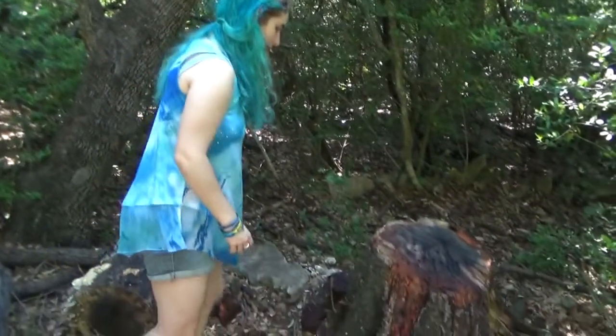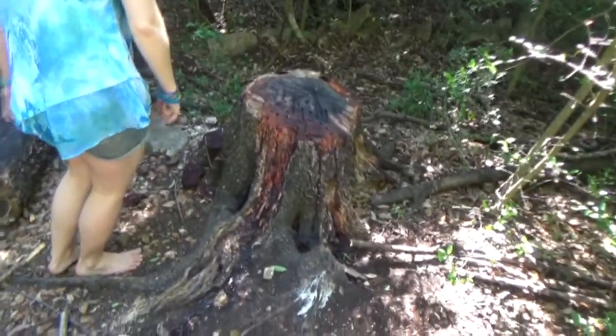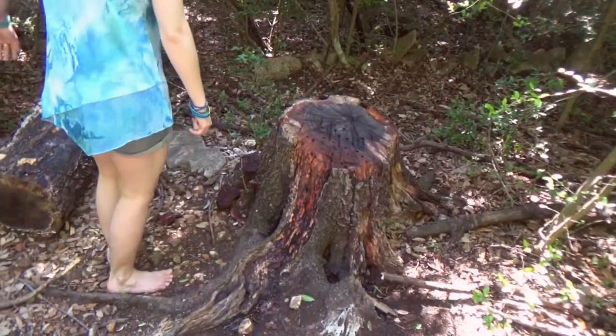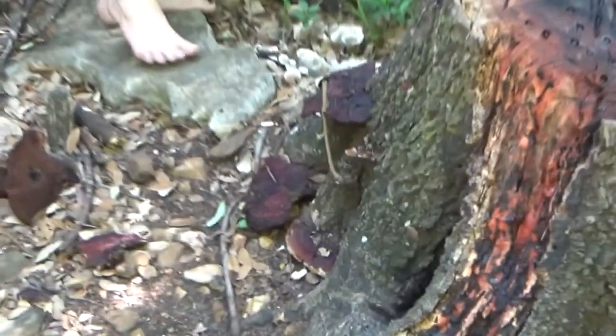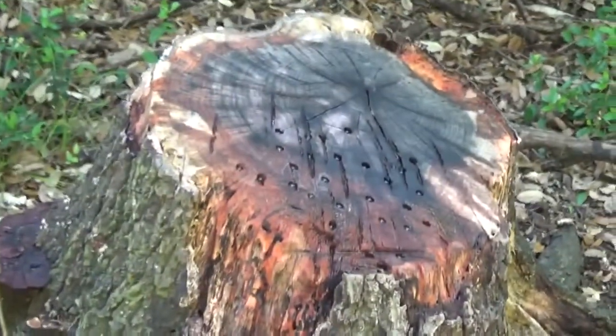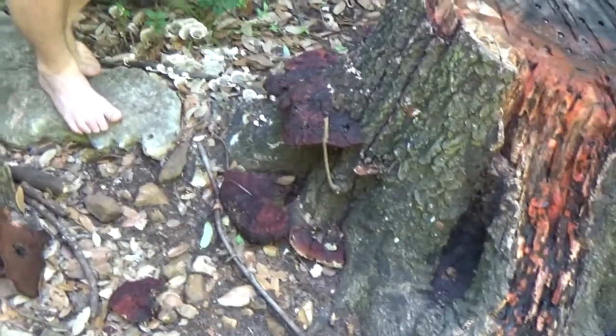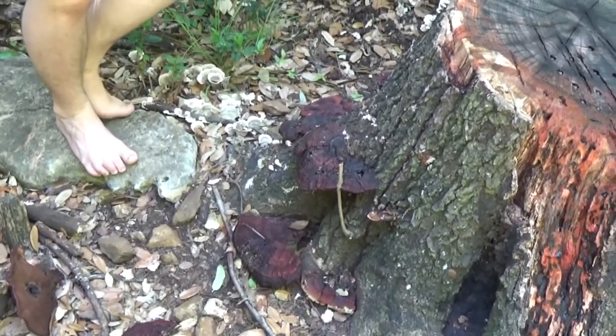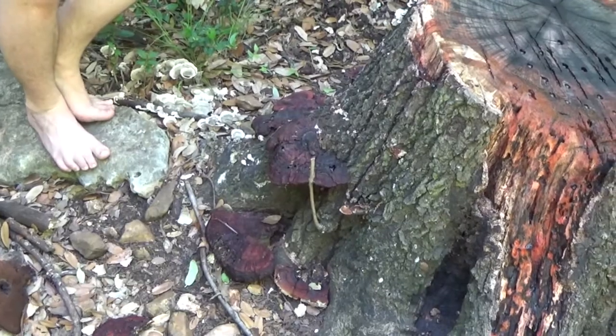So someone cut this tree down for whatever reason, and we just found the best fungi ever. It's bleeding. It is bleeding. And Eleanor just told me that the reason the sap is red is because it has iron in it, which is super cool. Well, I hope you're right, because that would be neat, because my blood also has iron in it, which is pretty neat. Talk about the fungi in common with the tree.